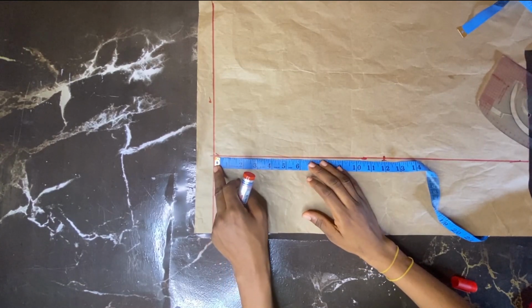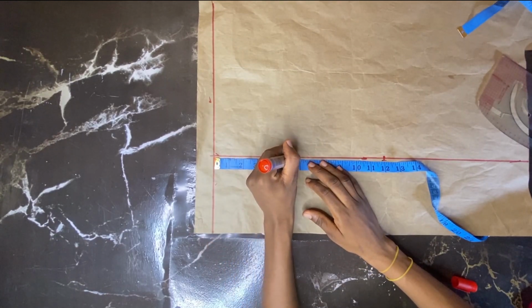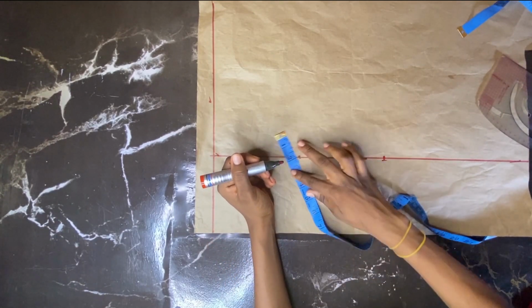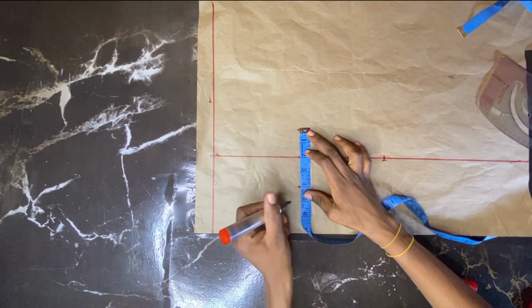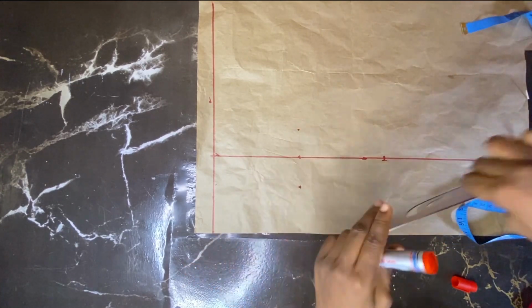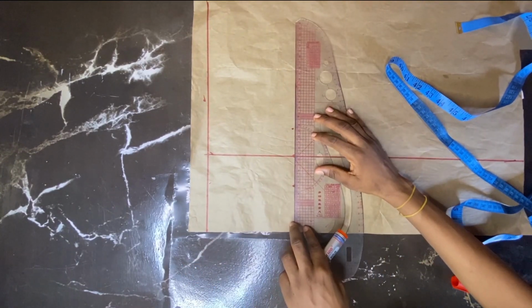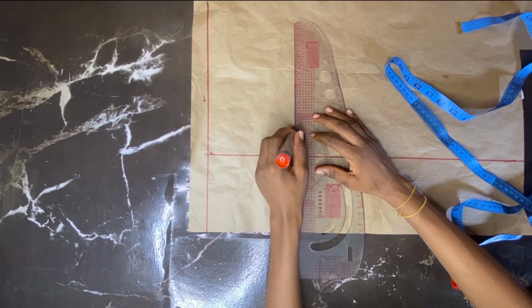So I'm going to divide our 12 inches by 2. So I'm going to mark 6 inches there. Now I'm going to go up by 1 inch or 1.5 inch, then 1.5 inch down. I'm going to connect those 3 dots together. So we're going to have our front and our back.